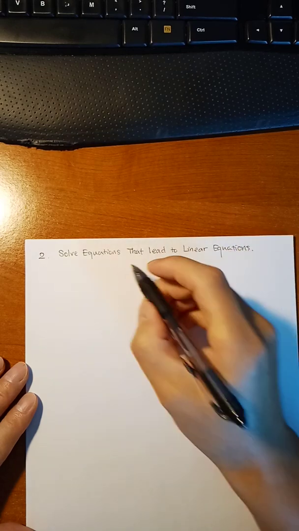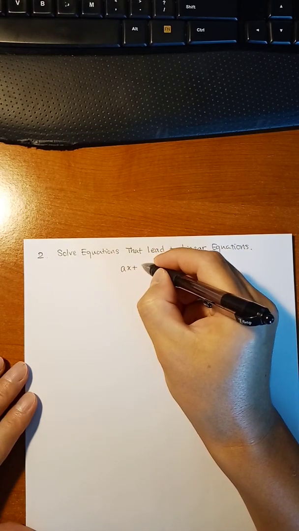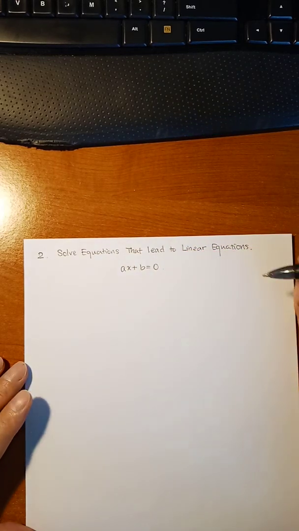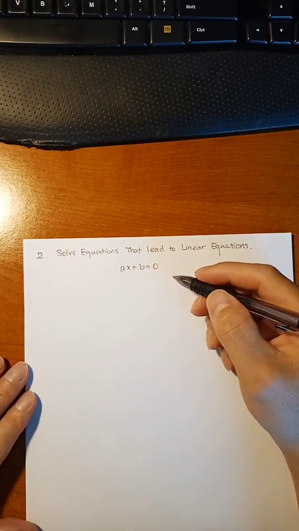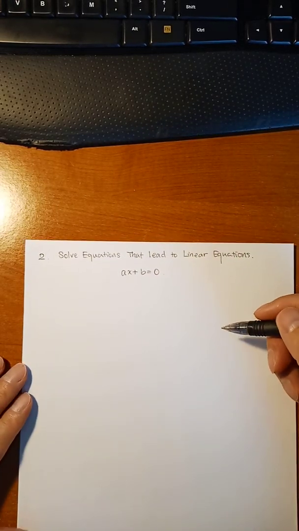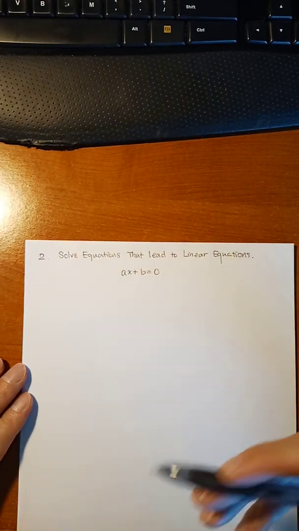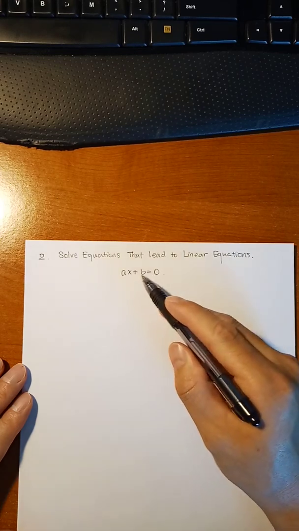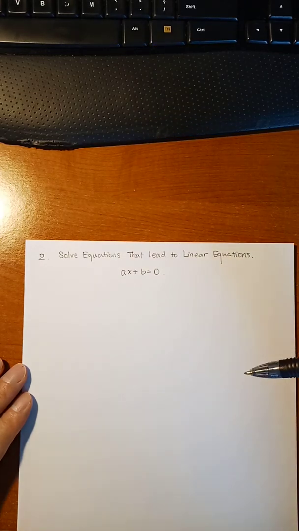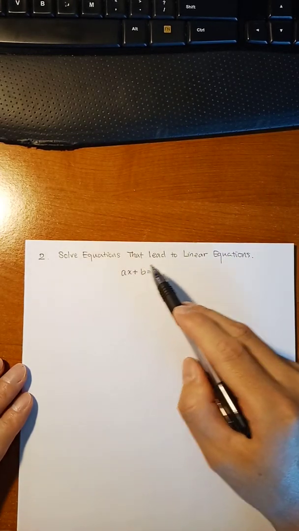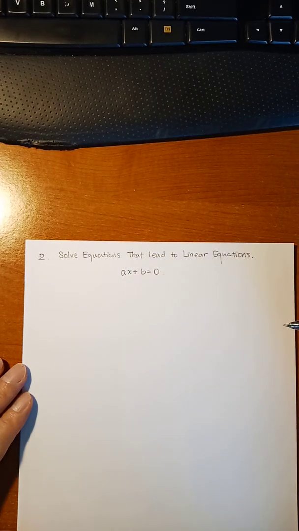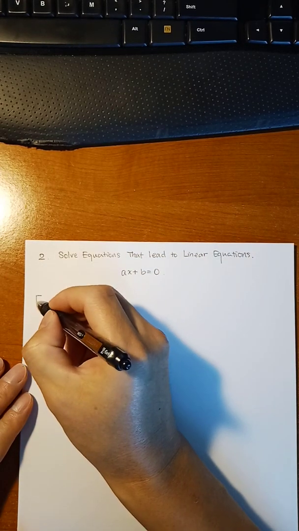So linear equation: ax plus b equal to 0. So this is a linear equation. And some other equations at the beginning, they're not like this. But after simplification, multiplication, you will eventually get ax plus b equal to 0. Then we say that equation will lead us to a linear equation. Okay? So see the example.